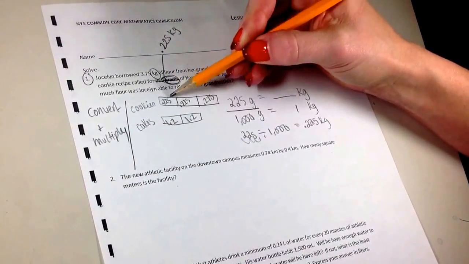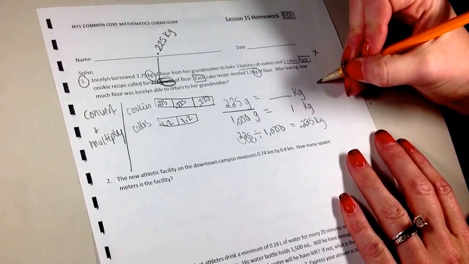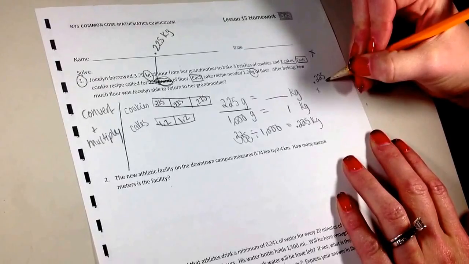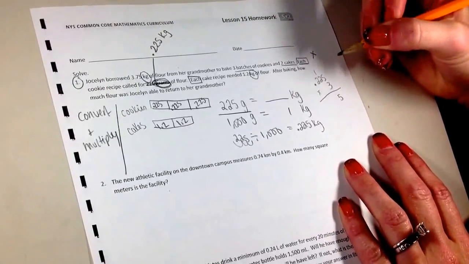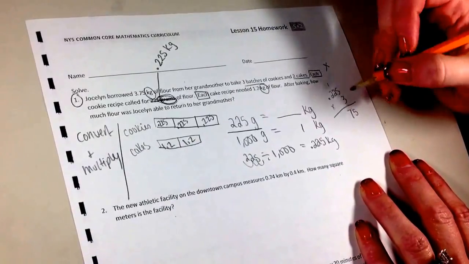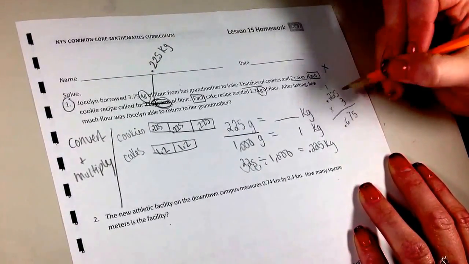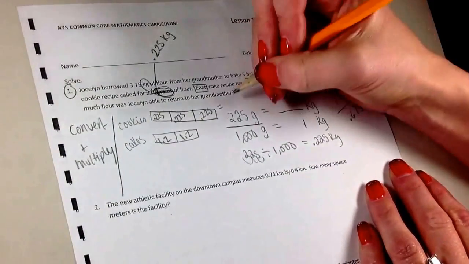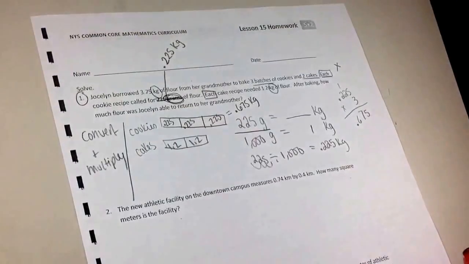To figure out for the cookies, I can take 0.225 and multiply that 3 times. Three times 5 is 15, 3 times 2 is 6 plus 1, 7. 3 times 2 is 6. And then I'm going to put my decimal back in. 1, 2, 3 spaces. 1, 2, 3 in my answer. So I know for here, I have 0.675 kilograms.